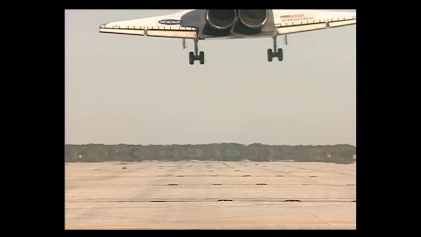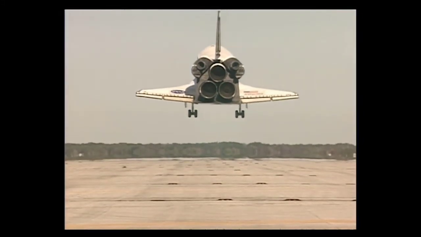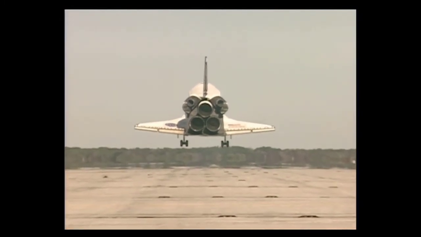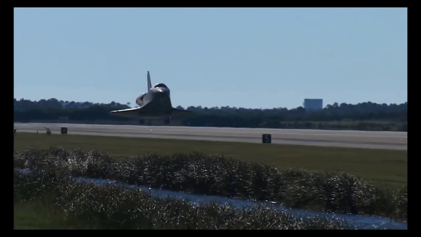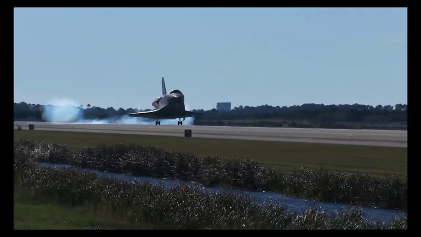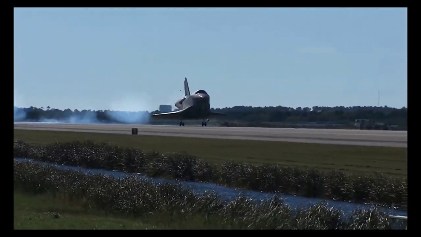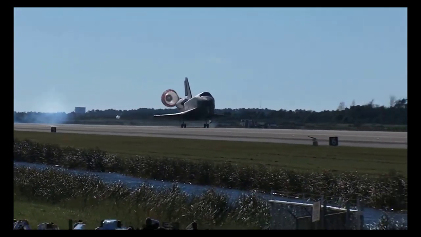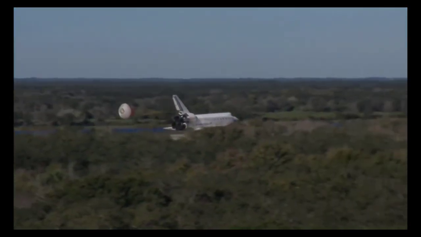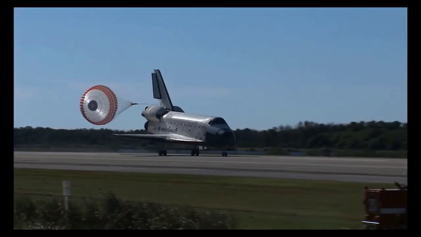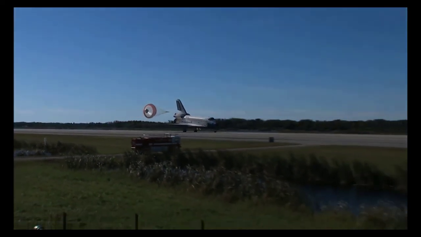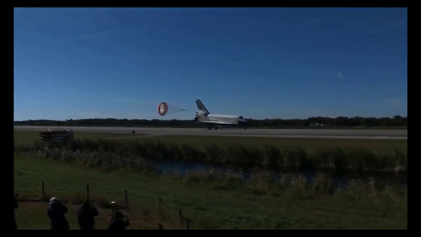Clearing up the shuttle's nose for landing, and so you can see the main gear of main gear touchdown. Pilot Barry Wilmore deploying the drag chute. Nose gear touchdown.